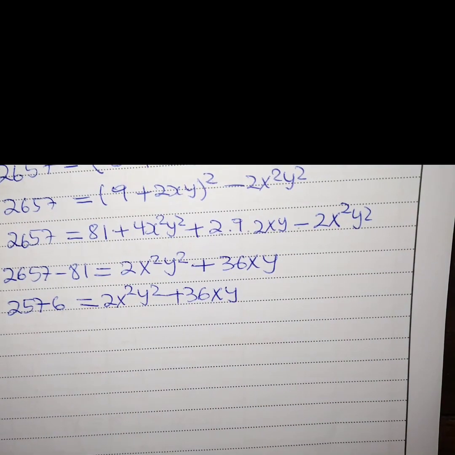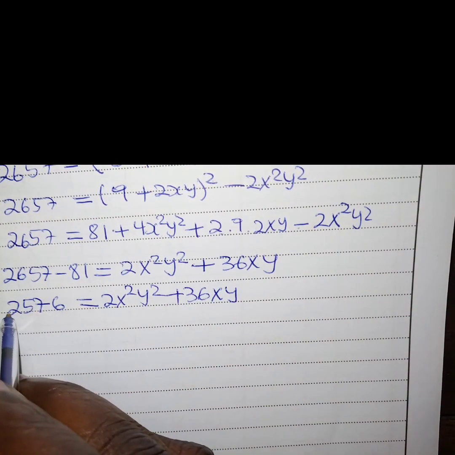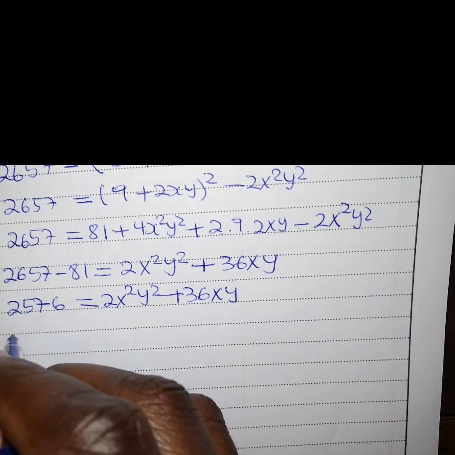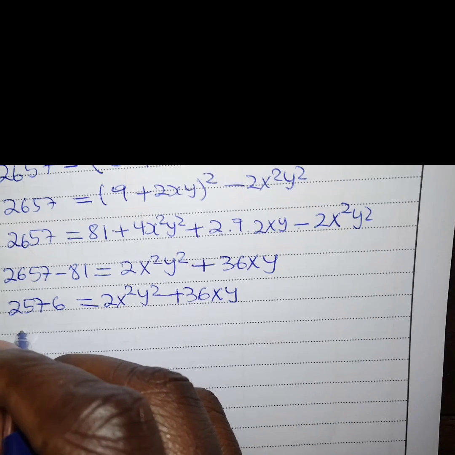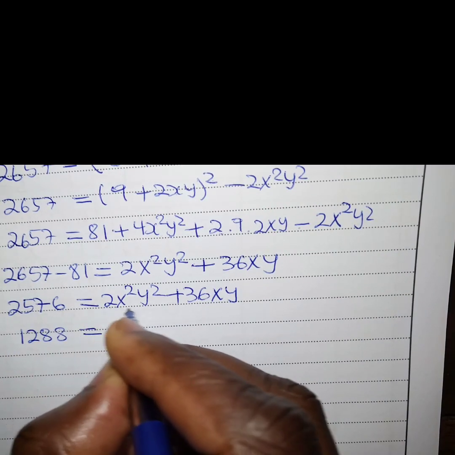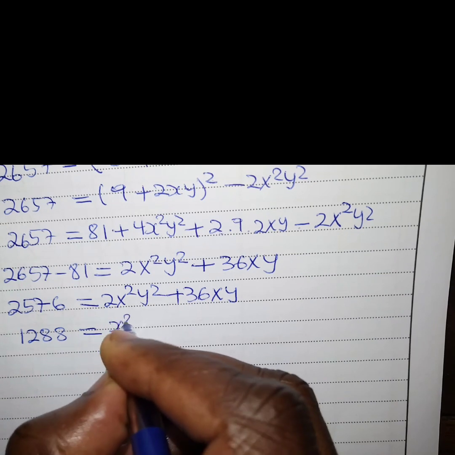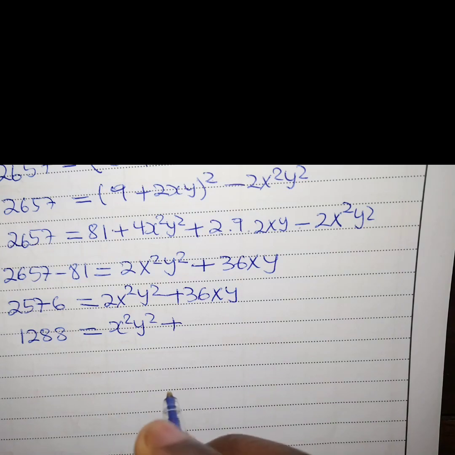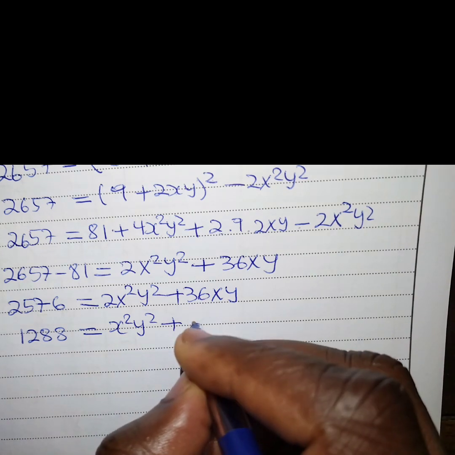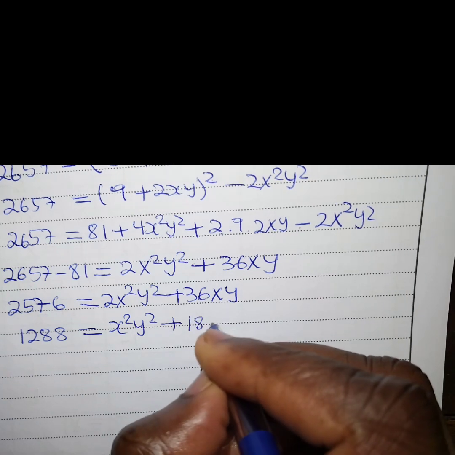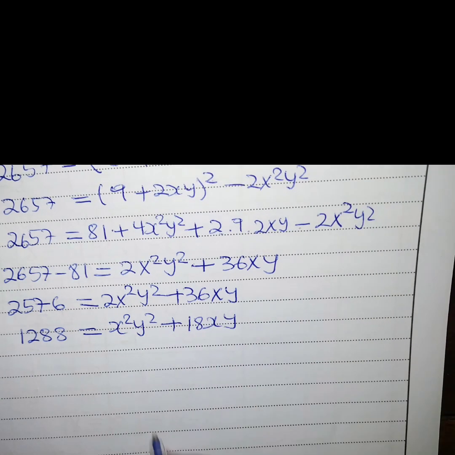I'm going to divide both sides of the equation by 2. 2,576 divided by 2 gives us 1,288. 2 divided by 2 is 1. So we have x squared y squared plus 36 divided by 2, that will be 18xy.